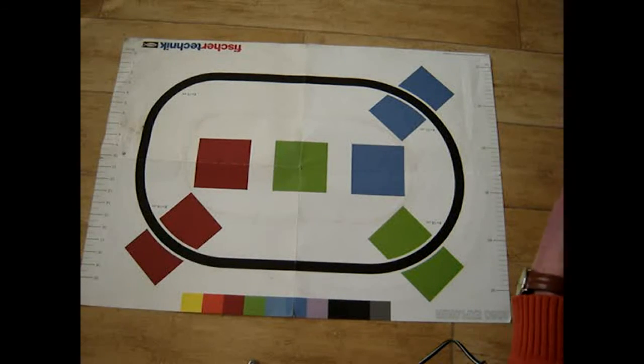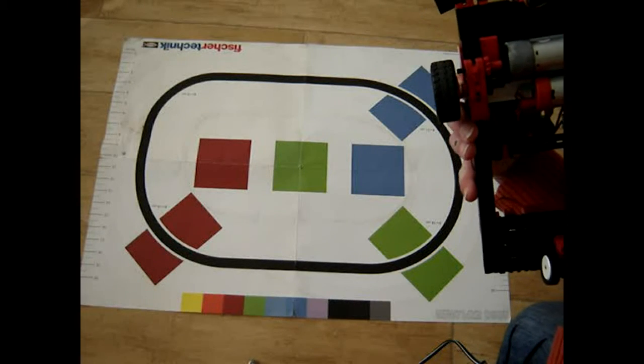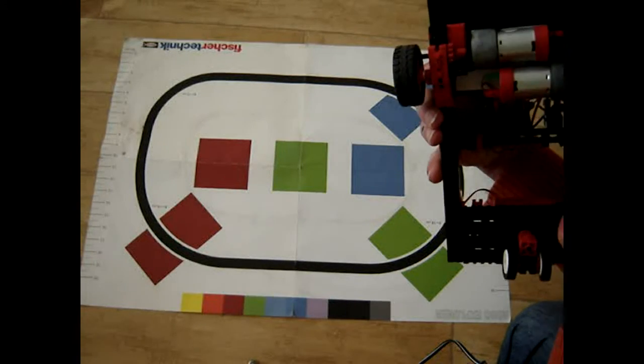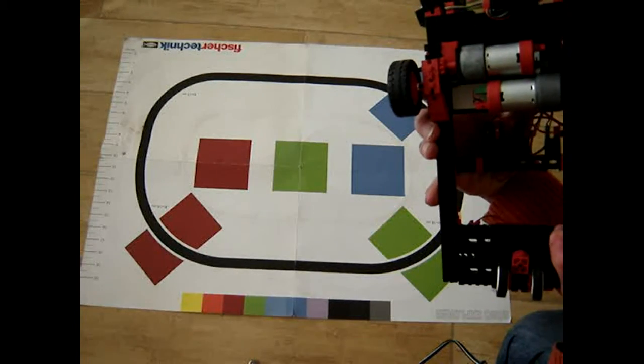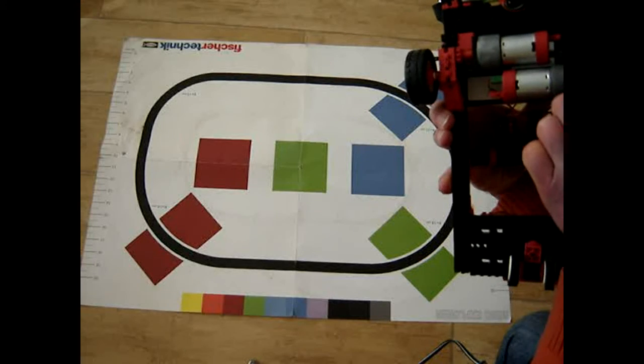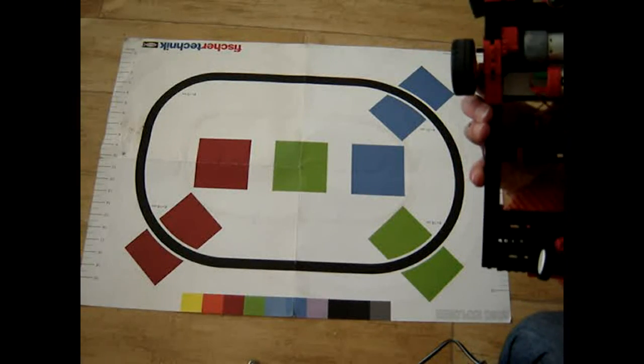Okay, let's check the gear for a moment. And that seems to work with the color detection, line tracker. The motors work, so that is not a problem.